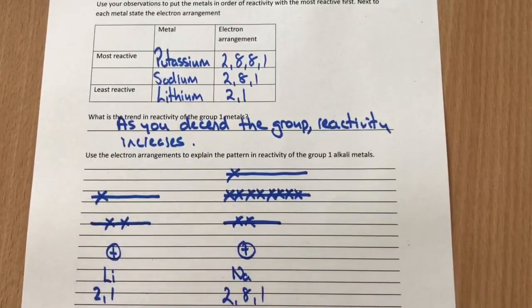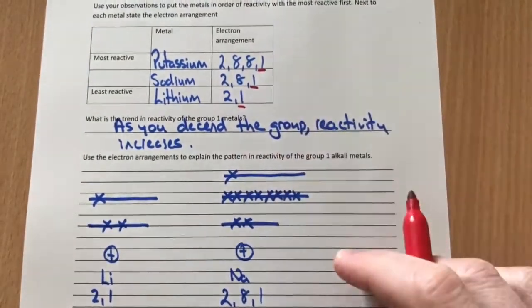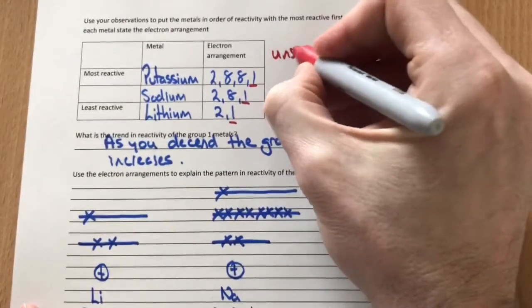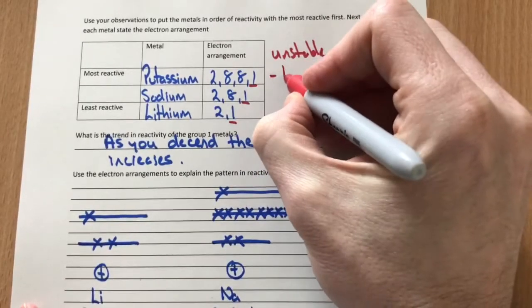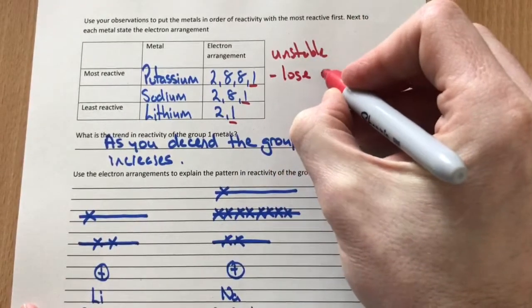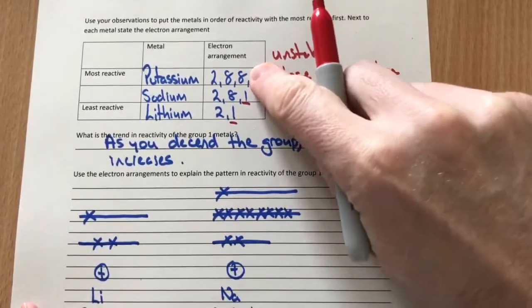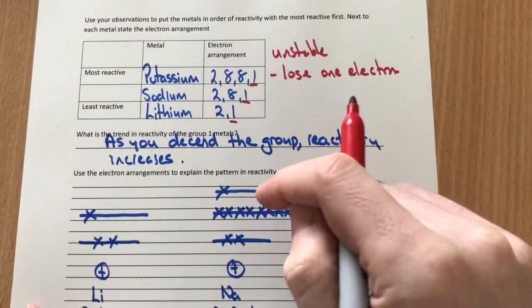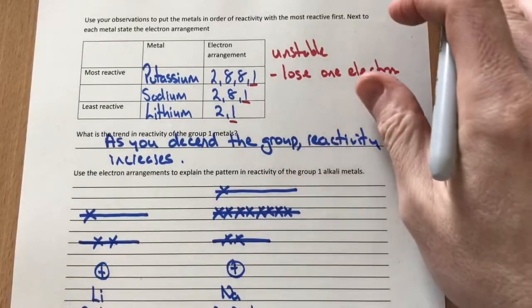And to do that, we need to go back to a little bit of chemistry here, because these elements all contain 1 electron in their outer energy level. This means that they are unstable. And what they want to do is they're all going to try and lose 1 electron. And if they lose this outer electron, they become stable. Okay? So they're all going to try and do that. Now what we need to understand is how easy is it for these elements to lose this electron.